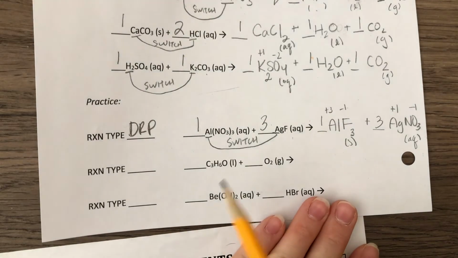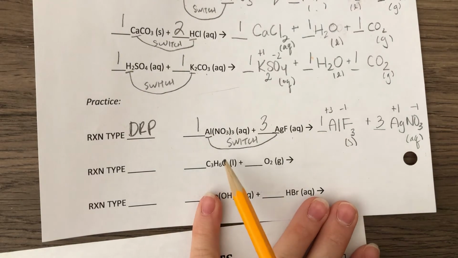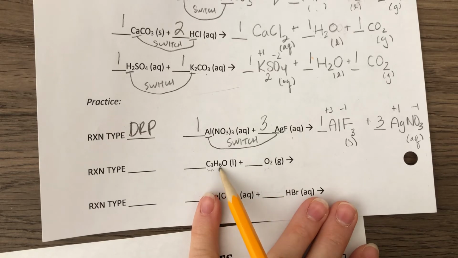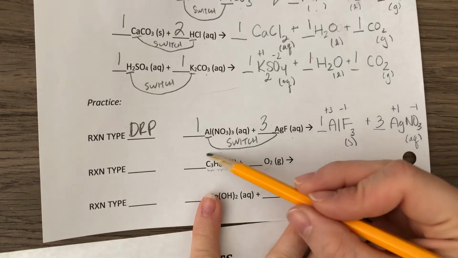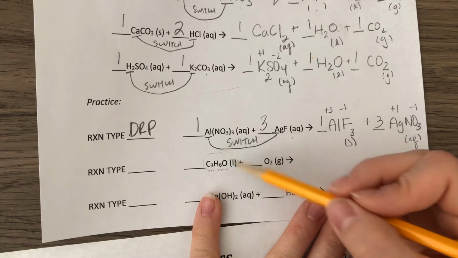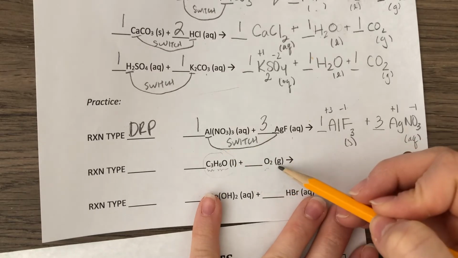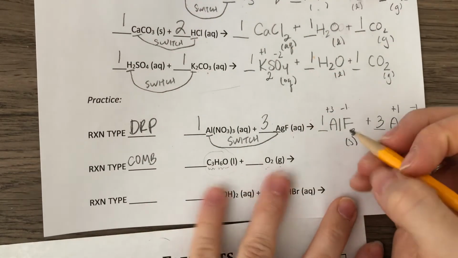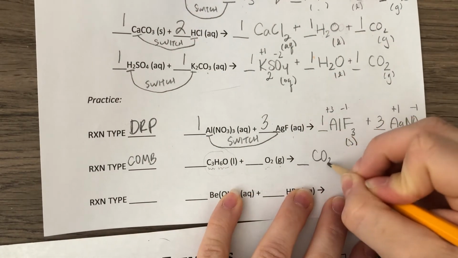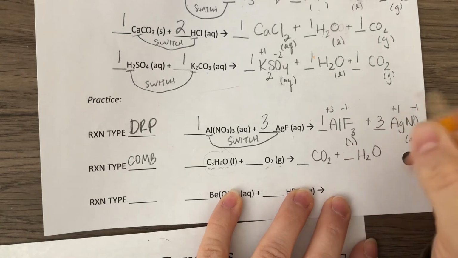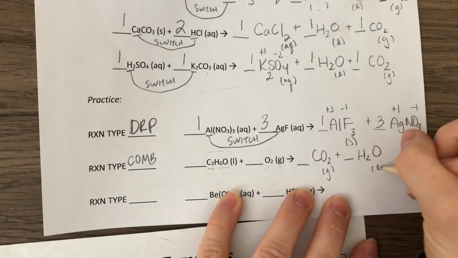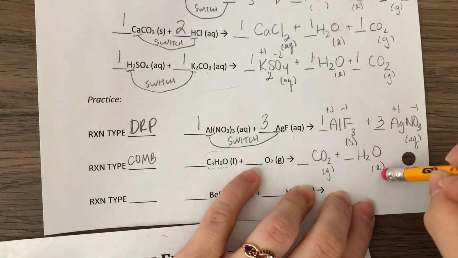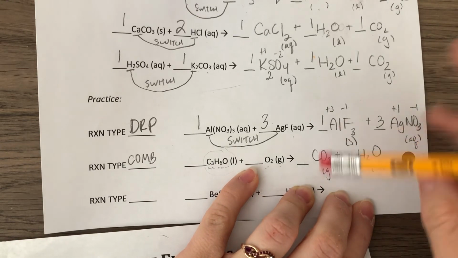For the next type, I notice that I have 2 reactants. One of them is oxygen, and the other one is made of carbons and hydrogens. So remember, these are very flammable. Organic compounds are very flammable, and they burn with oxygen. This is combustion. Combustion always makes CO2 and water, which is a gas and a liquid, or a gas, depending on how hot the reaction is. Most likely it's a gas.